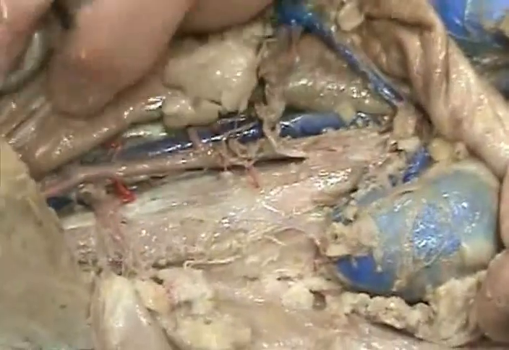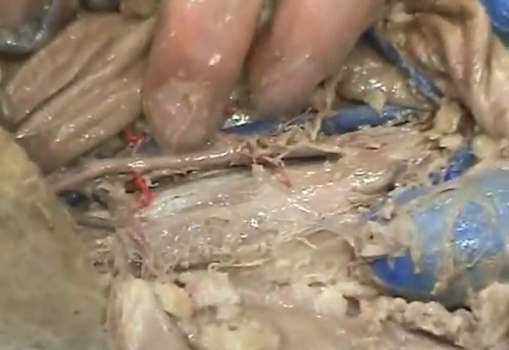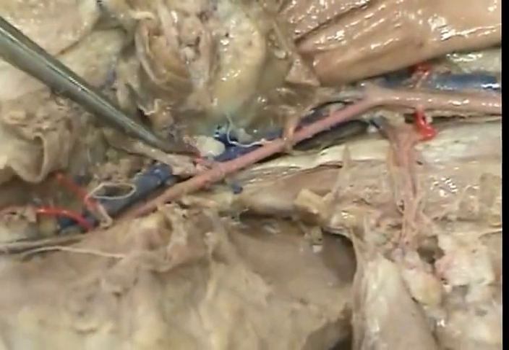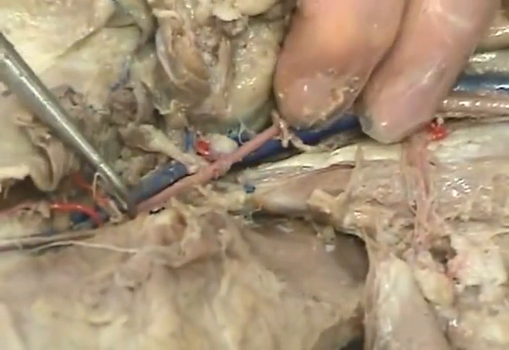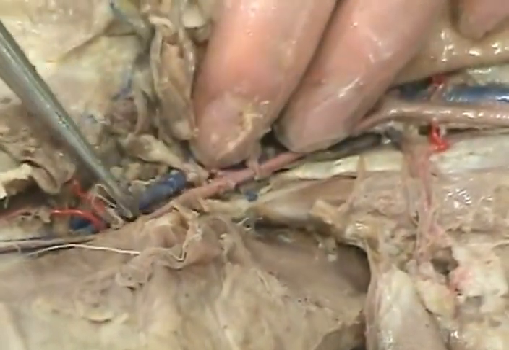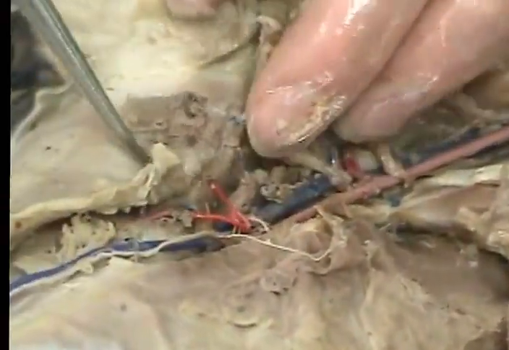And following farther down, this one is the DIC, deep iliac circumflex. And then this is the external iliac. This is the deep femoral going into the groin area. This is the lateral femoral going out to the edge of the leg. This is femoral along the leg.